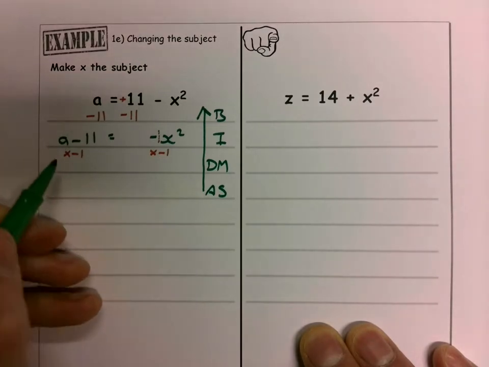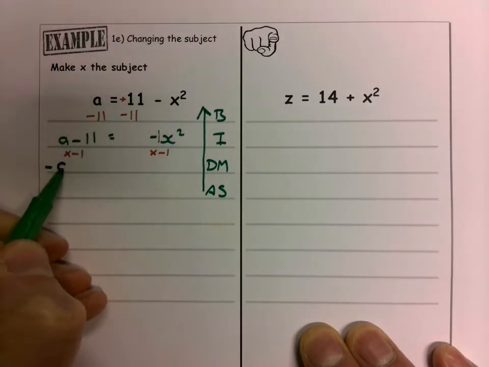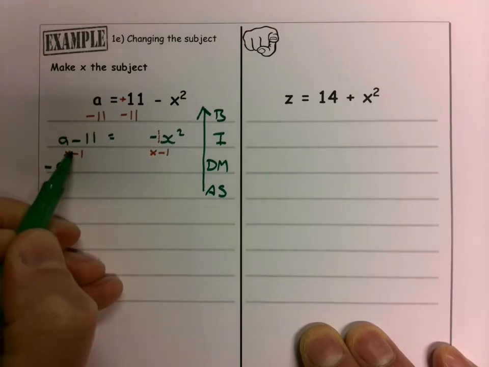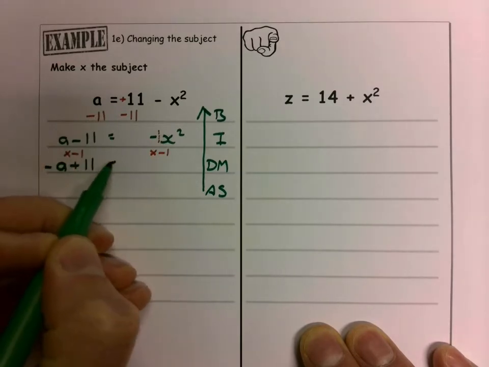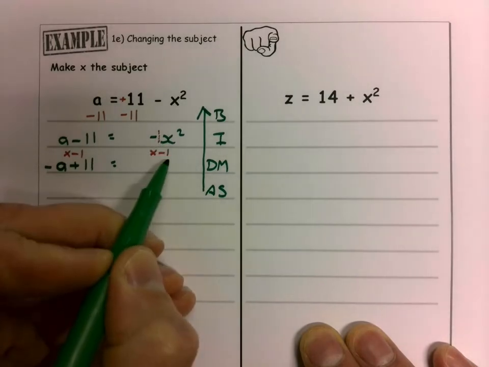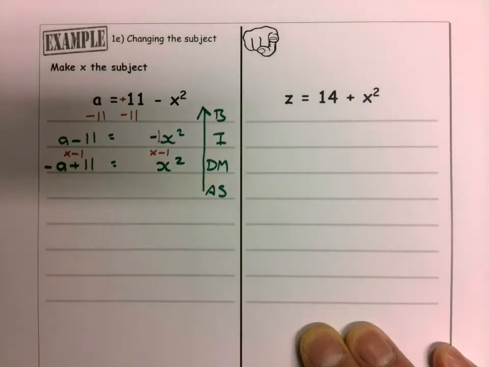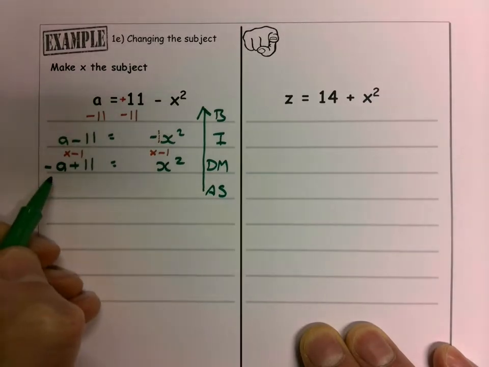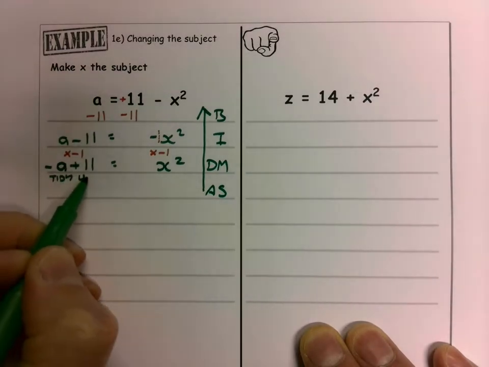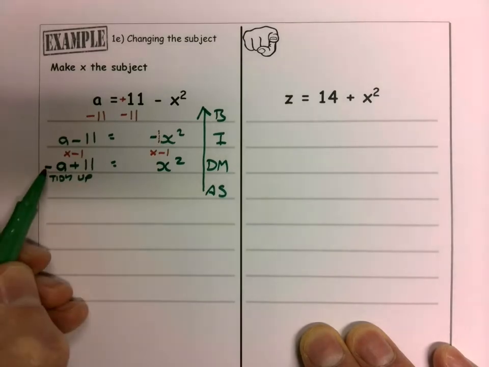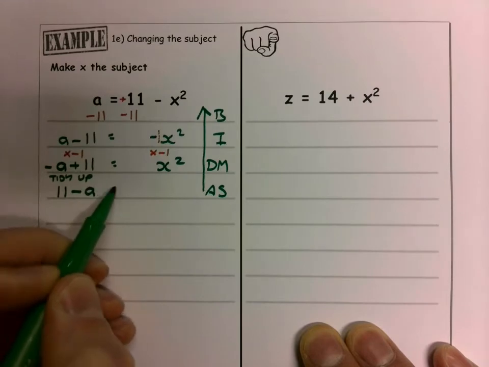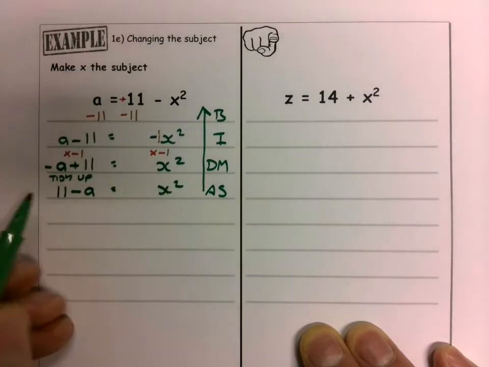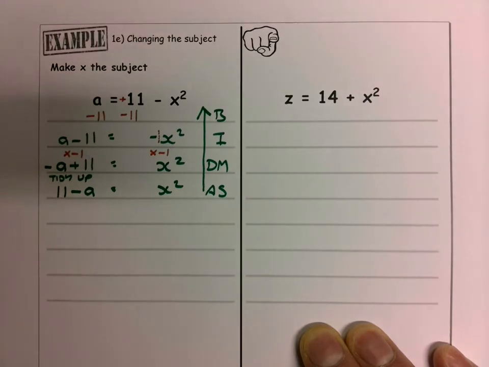So we're going to multiply by minus 1. So minus 11 times minus 1, that's going to give us a positive 11, isn't it, there? And minus x squared times minus 1 is just going to leave me with x squared. Now, this is a little bit untidy, so I'm going to tidy this up. What I'm going to do is, rather than minus a plus 11, I'm going to say I've got 11 take away a. I just don't like having the minus signs flapping out the front.